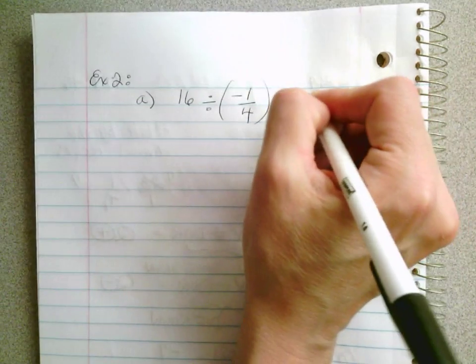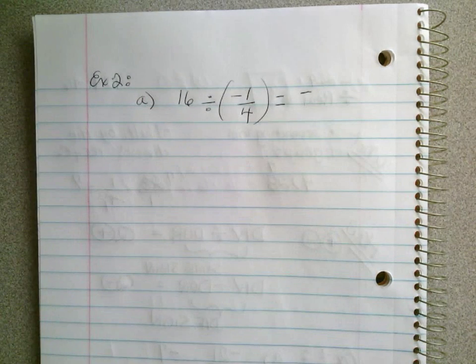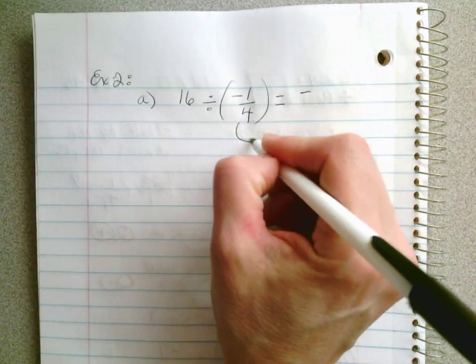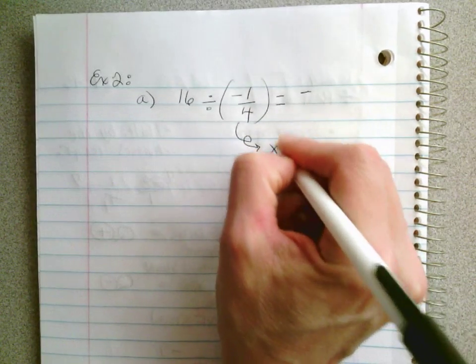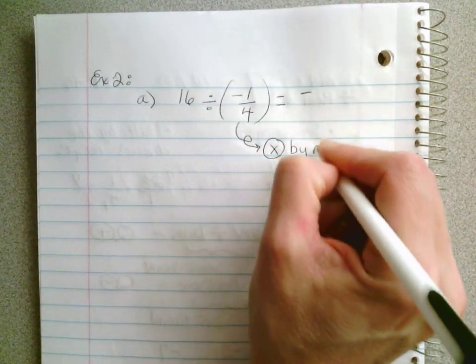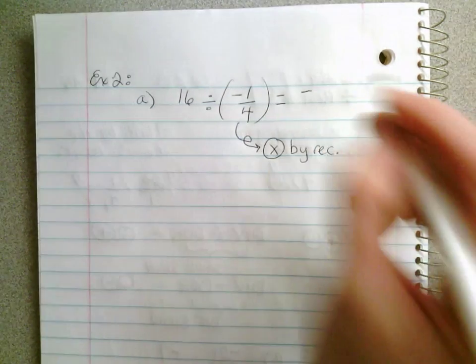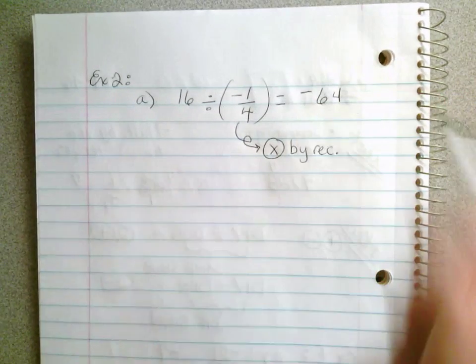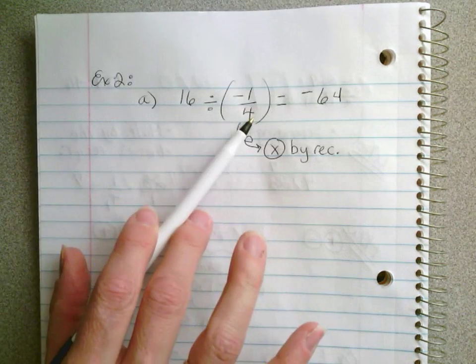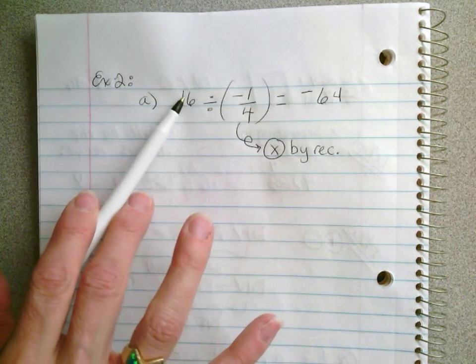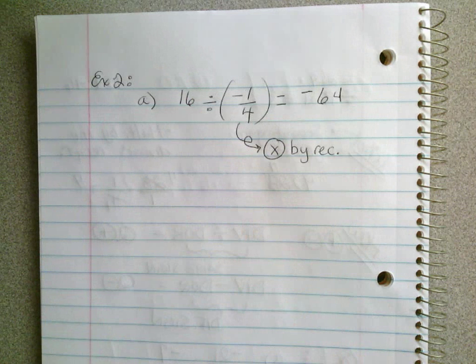Okay, it's negative. Do you recall how to divide by a fraction? What must you do instead? Multiply by the reciprocal, right? And that's why that first rule was multiply by the reciprocal. So you're going to end up with a negative 64. Don't be fooled into thinking that you cross cancel here by a factor of 4 and end up with a 4. If you take 16 whole pies and cut them into quarters, you will have 64 slices of the pie.